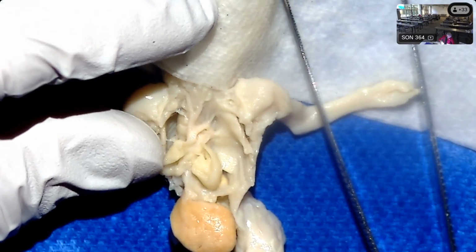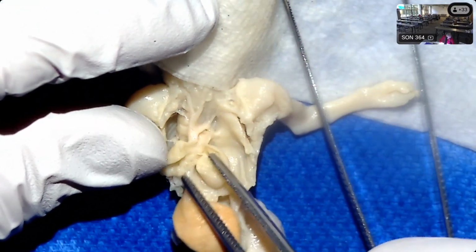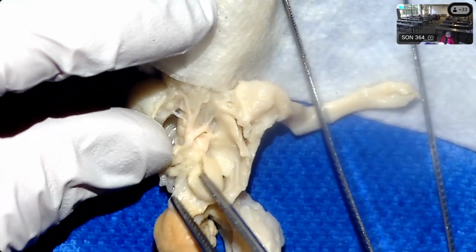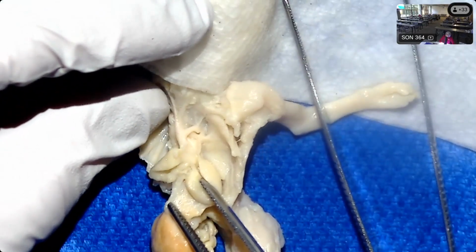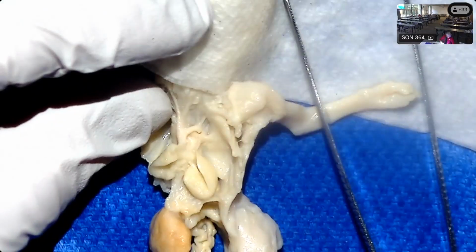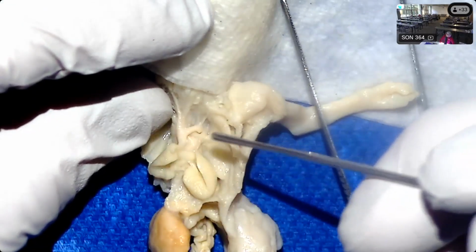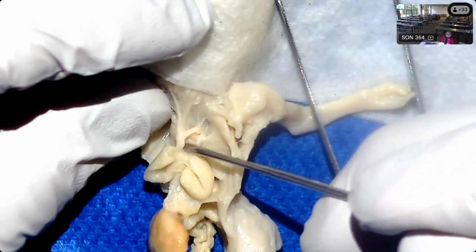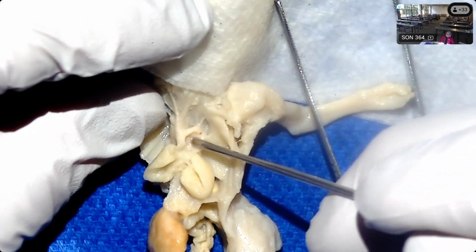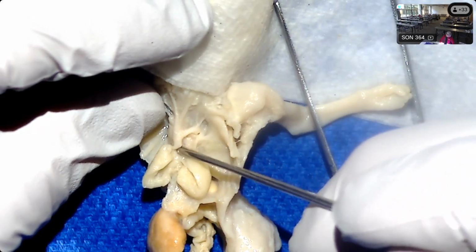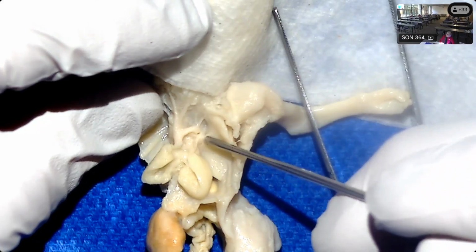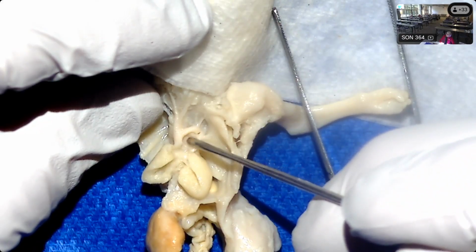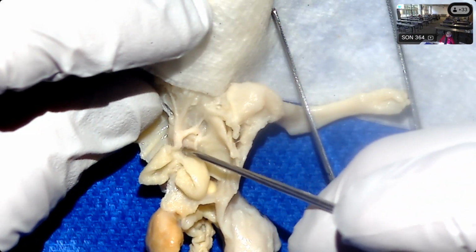So if I can pull this a little forward, you can see those two little slits. One there and one there. And those are where the pulmonary arteries are arising from this pulmonary dominant component of the common arterial trunk.